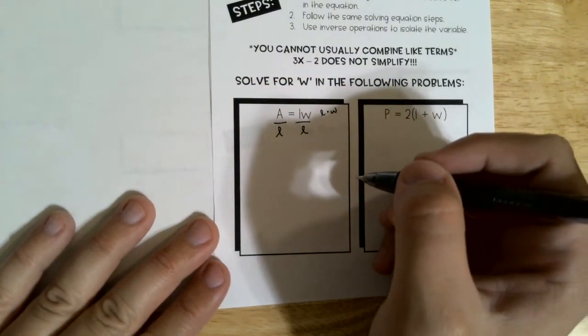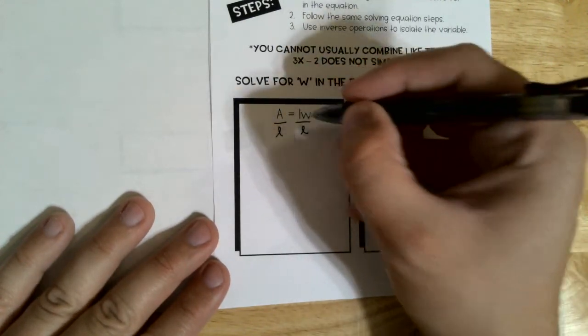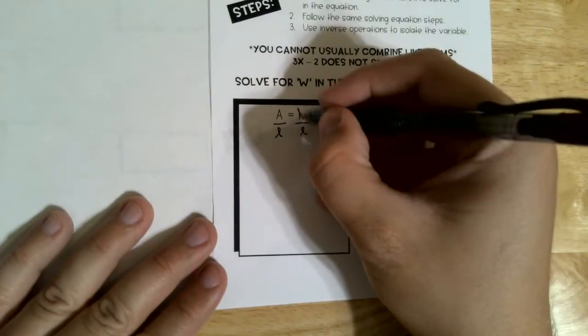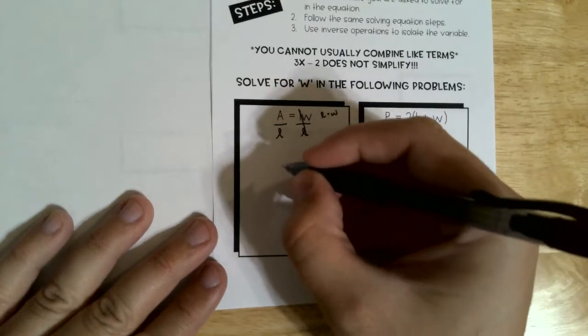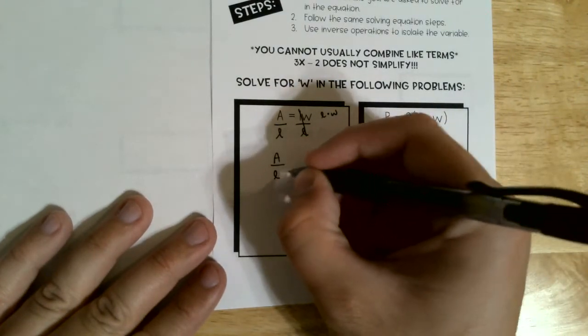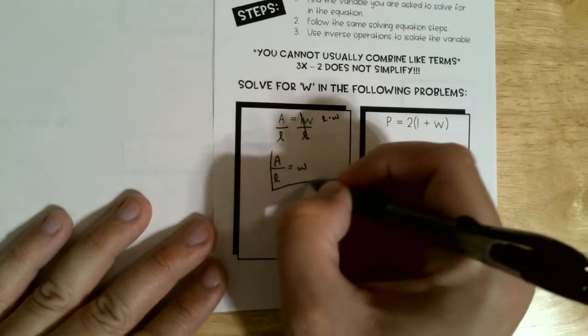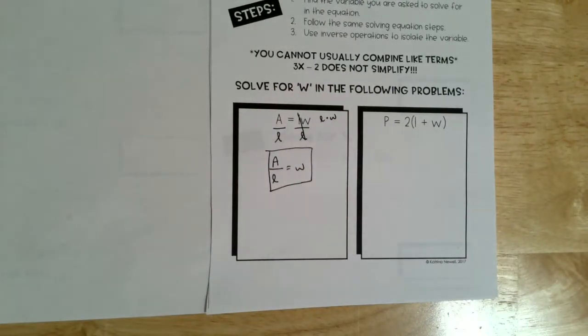When we do that, it seems a little bit weird because we're dealing with variables, but anything divided by itself becomes 1. It doesn't matter if it's a number or a variable. So L divided by L will cancel out, and we get that A divided by L will equal W. And so we've gotten W alone. This will be our answer. Again, it seems a little bit weird because we don't have just a number for our answer, but this is how we solve these literal equations. We pick one variable and we get it alone. All right, so let's keep going.